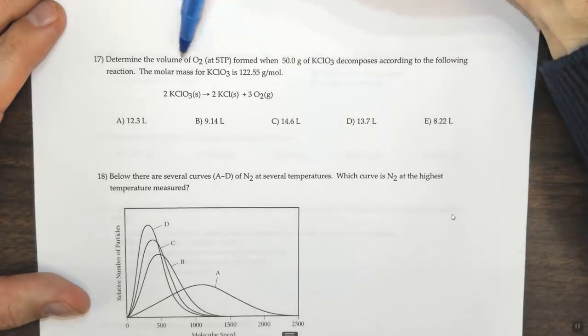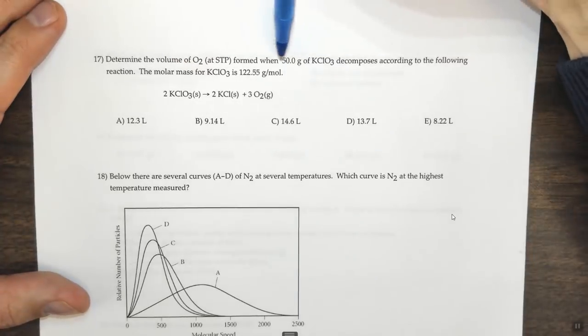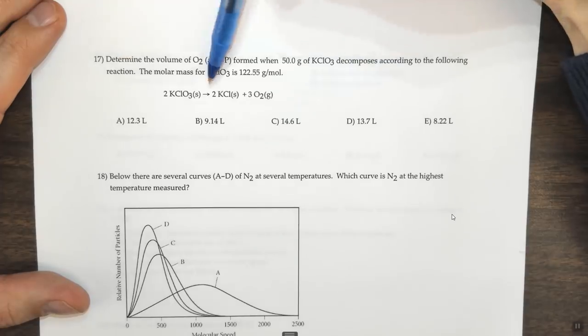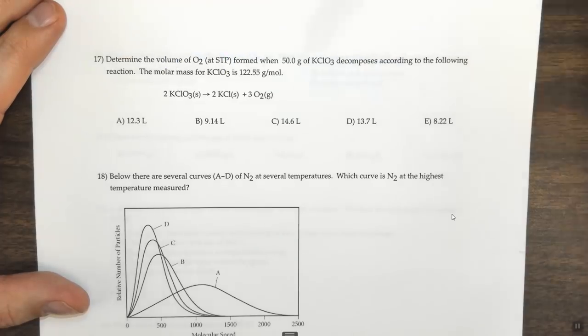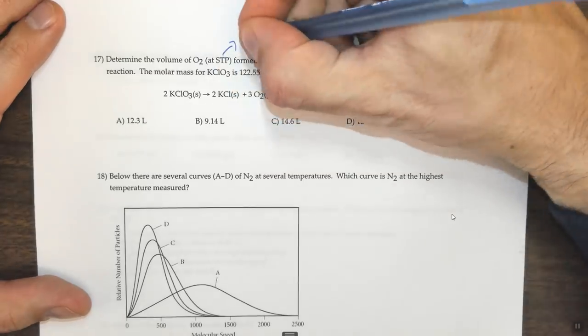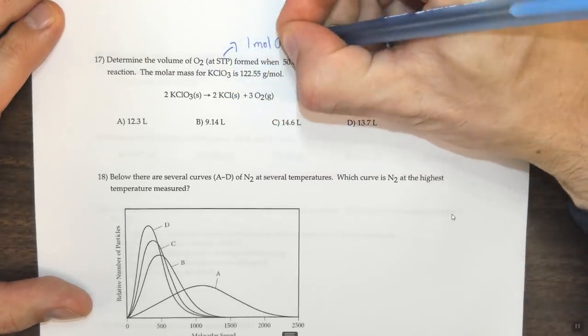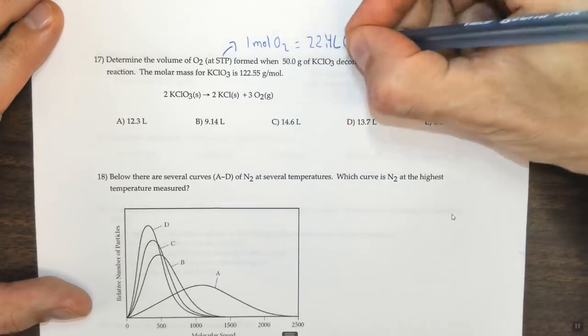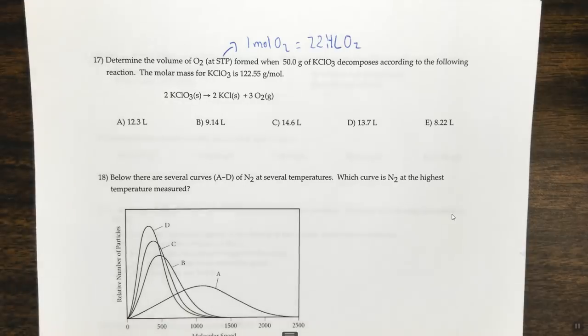Number 17 says, determine the volume of O2 at STP formed when 50 grams of KClO3 decomposes according to the following reaction. And the molar mass for KClO3 is given. So at STP, 1 mole of, in this case, oxygen or any gas equals 22.4 liters of oxygen. So this is a stoichiometry gas law equation combined.